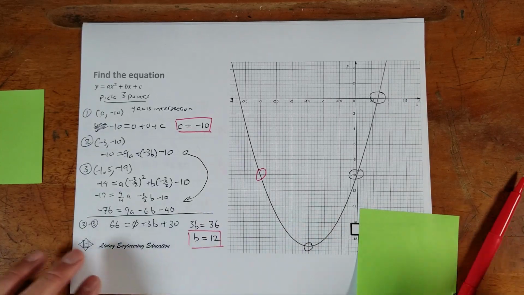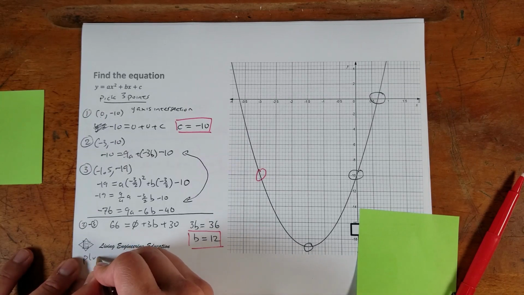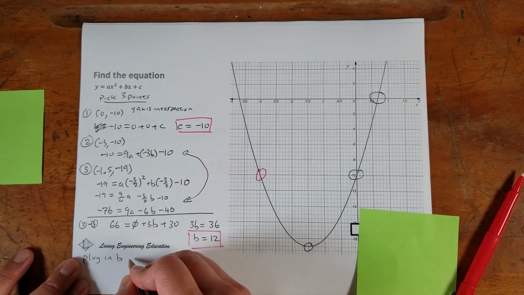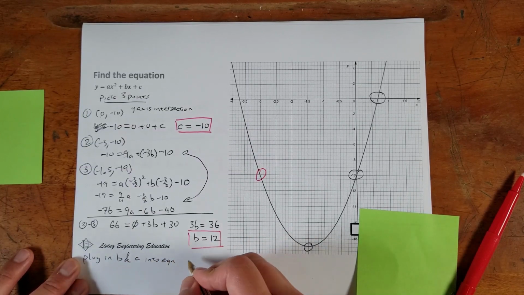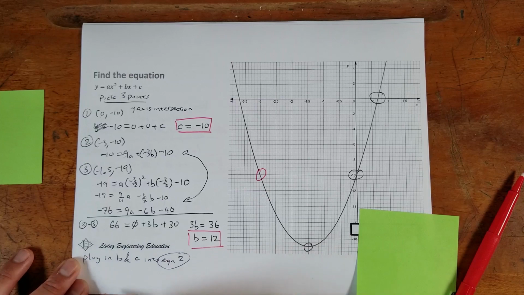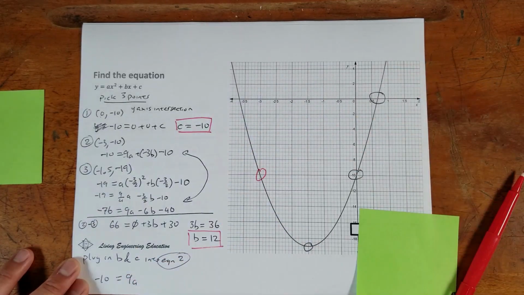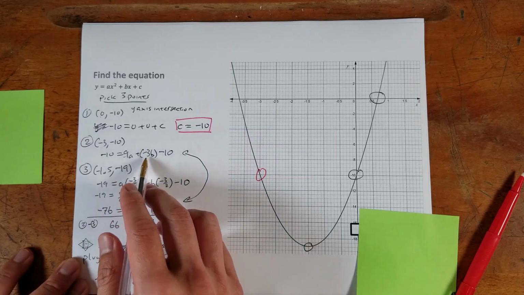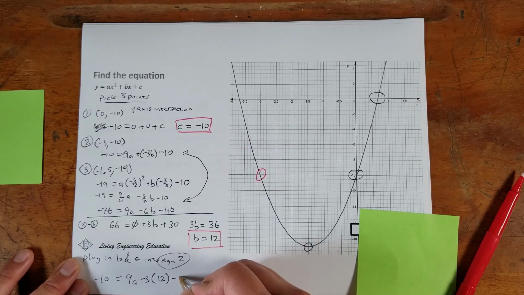Okay, so hopefully that makes sense. And then the last thing, we could just plug in our final value. We can plug in b and c into an equation, it doesn't matter which equation. Let me choose equation 2. So I'll get -10 is equal to 9a. I'm trying to solve for the a term. I know it's going to be a positive value because of the shape of the parabolic graph right here. So it equals 9a minus 3b, which is 12, plus c, minus 10.